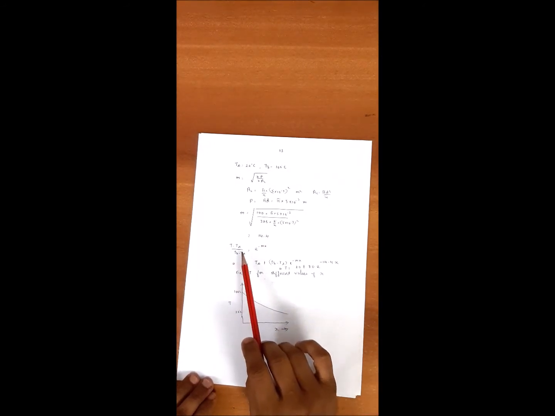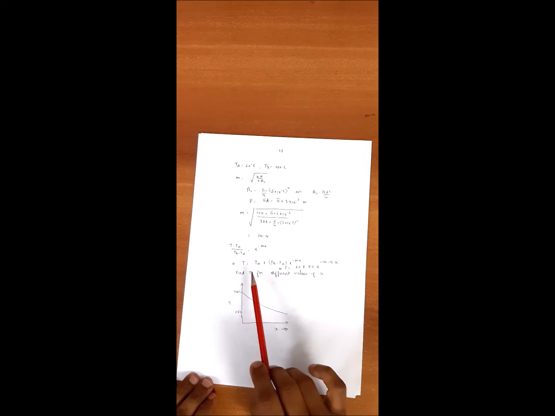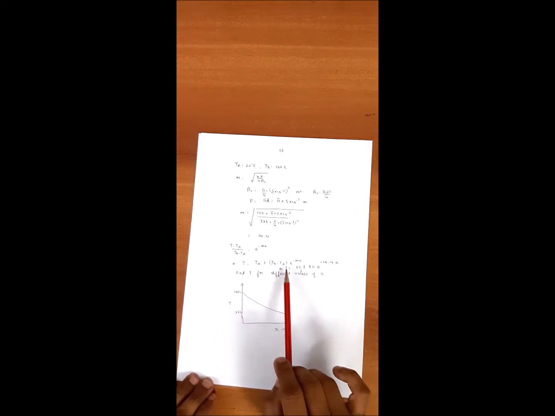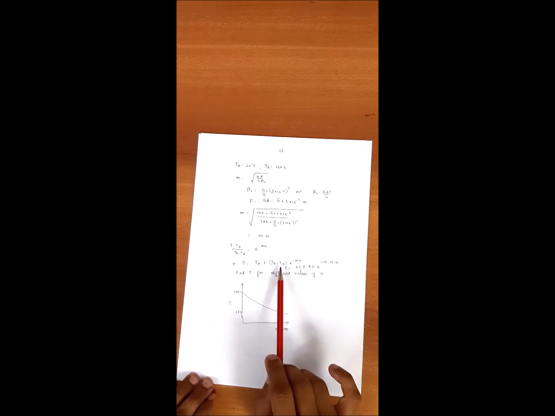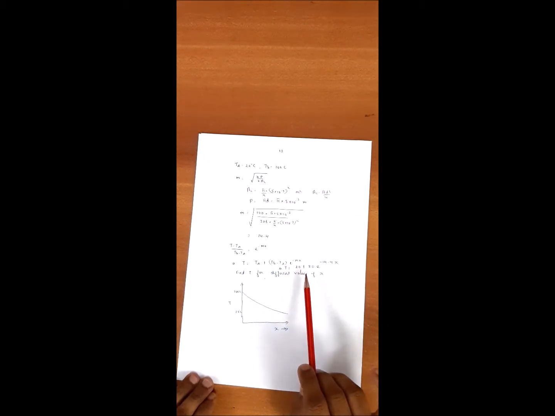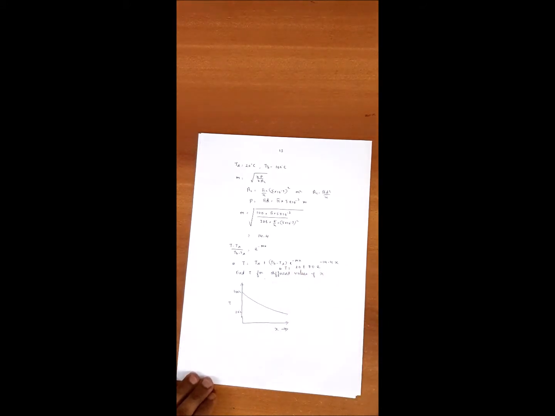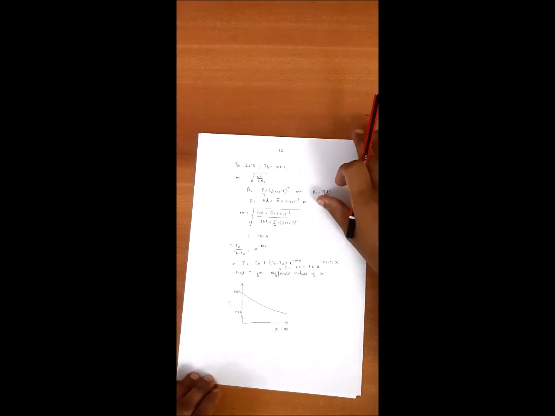Now substitute in this value: T is equal to T infinity plus Tb minus T infinity times e raised to minus mx. T infinity is 20 degrees Celsius, and Tb minus T infinity is 100 minus 20. So we get T equals 20 plus 80 into e raised to minus 14.4x. Now you put different values of x and you get the corresponding temperature, that is, we plot a graph of T versus x. You put x equal to 0 and you get 100. Then you put different values and plot the graph. You will get the temperature distribution.